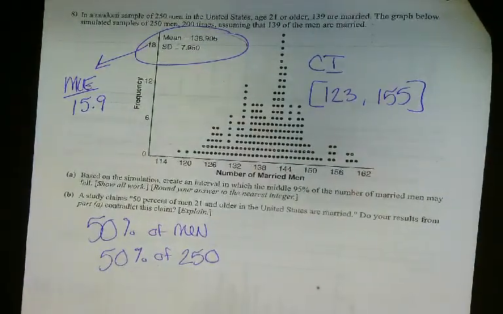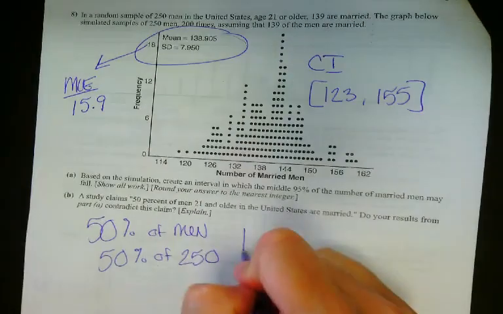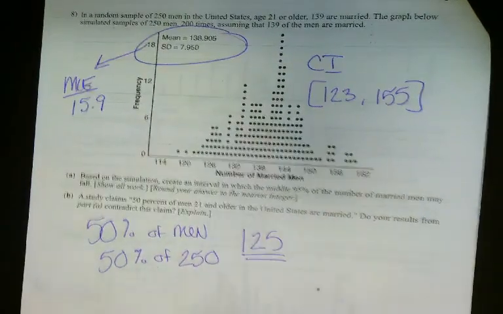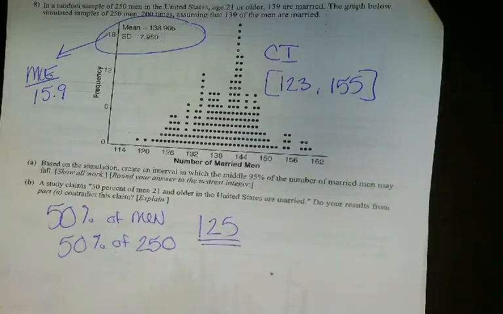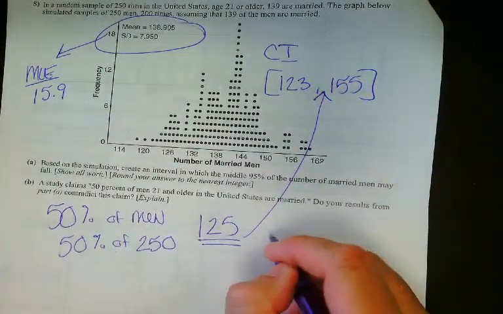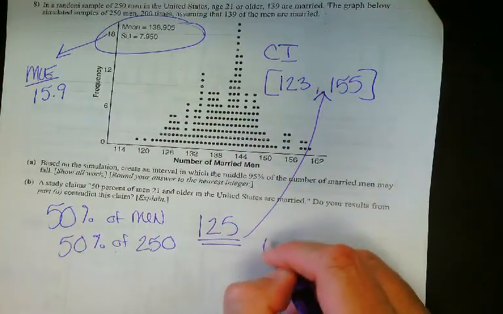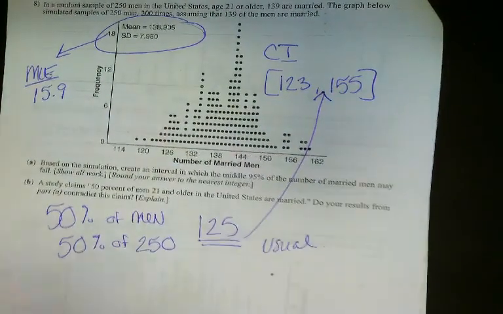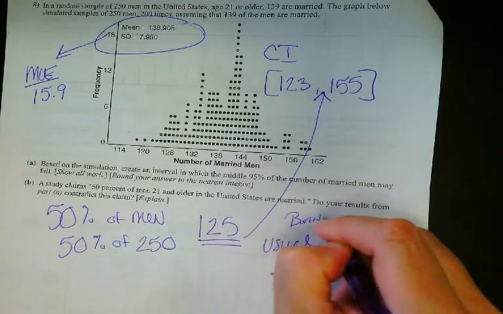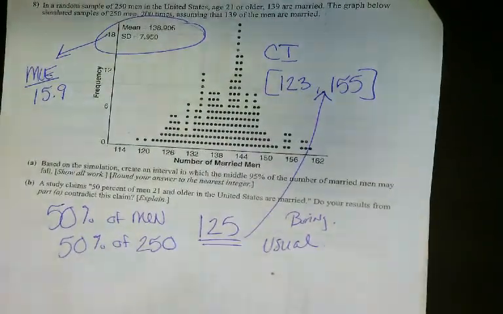So what number are we comparing? 125. Where does that fall? Inside. So again, we're going to say that is usual. Okay, boring. Yes, thank you. Boring and usual. That 125 falls within the confidence interval.